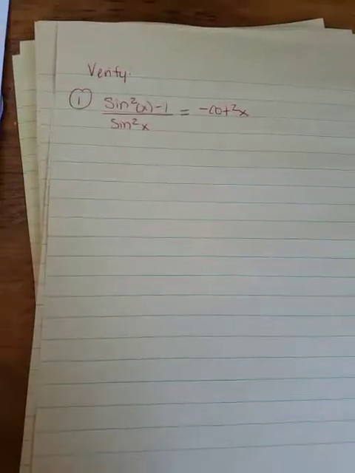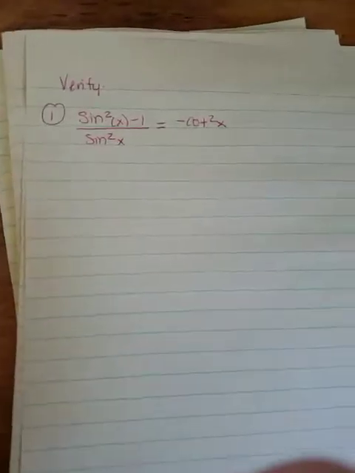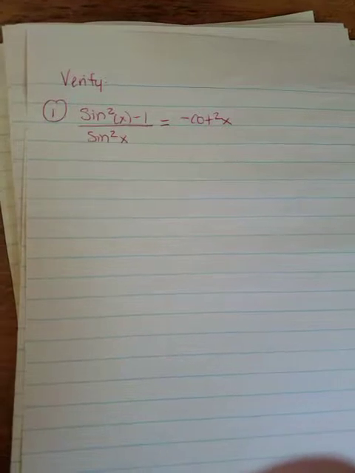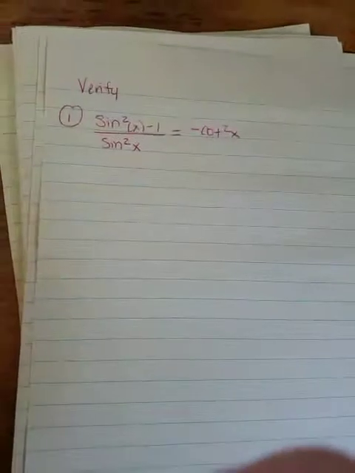So we're going to jump into verifying identities right away. Some important things to remember when you're doing this: you never work with both sides of the identity at the equal sign. You pick one side, you work it down, and you get to the other side. So I should never see you doing things to both sides of the equation.